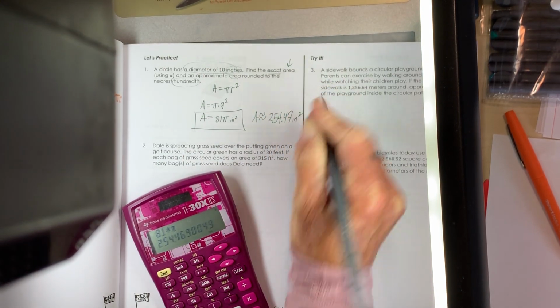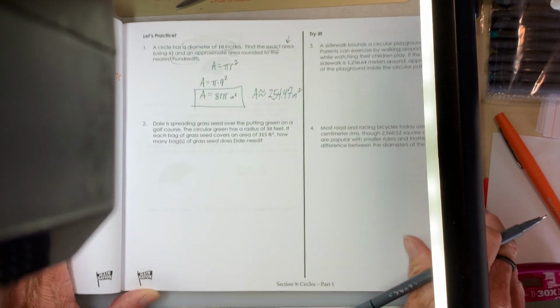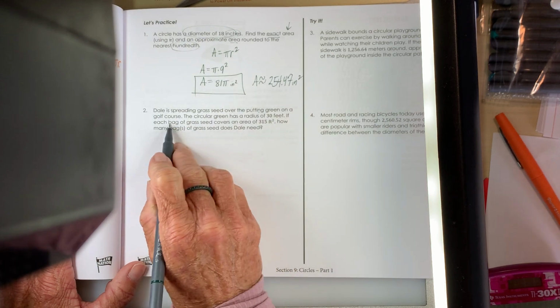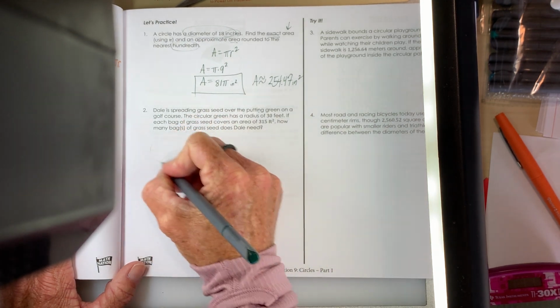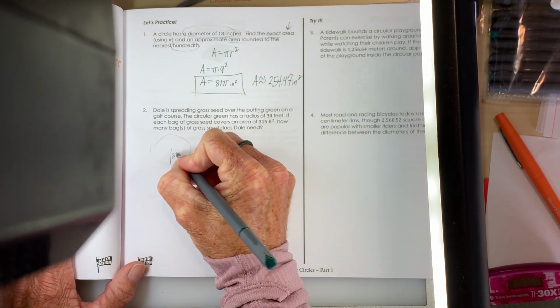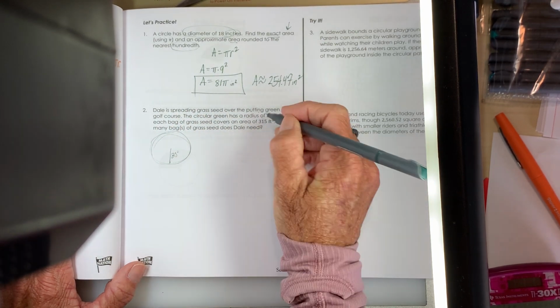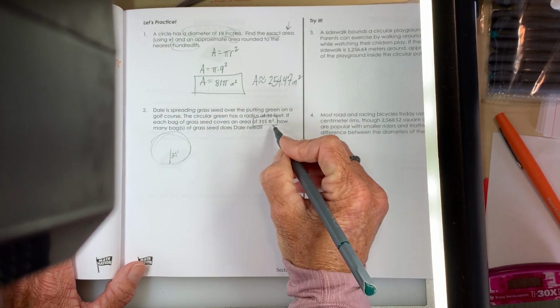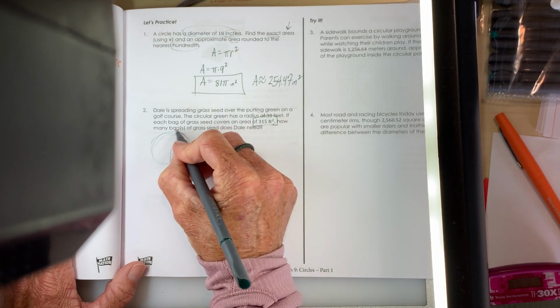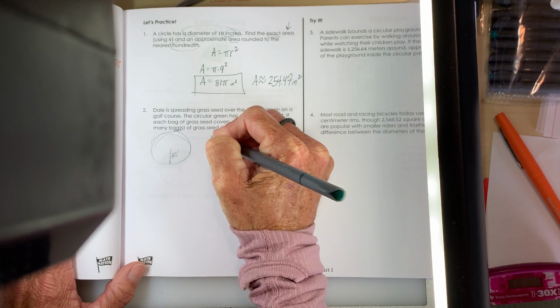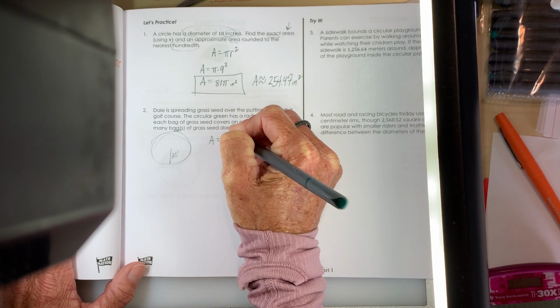And it's square inches. Okay, all right, number 2. Dale is spreading grass seed over a putting green on a golf course. The circular green has a radius of 30 feet. If each bag of grass seed covers an area of 315 square feet, how many bags are we going to need? All right, in order to answer that question, we need to figure out what the total area is.